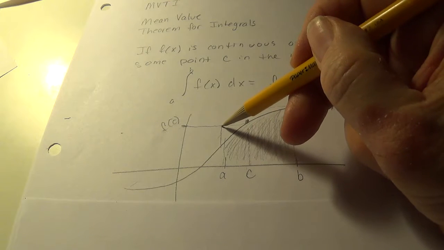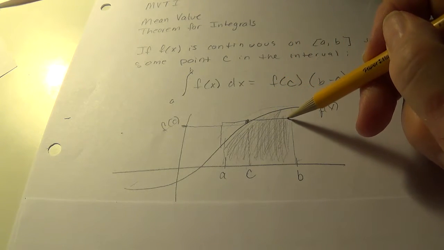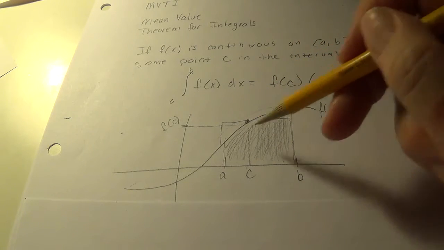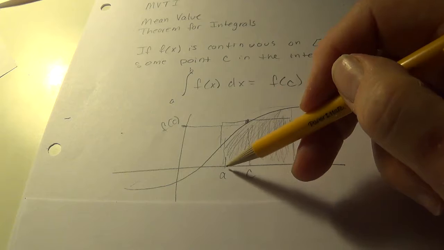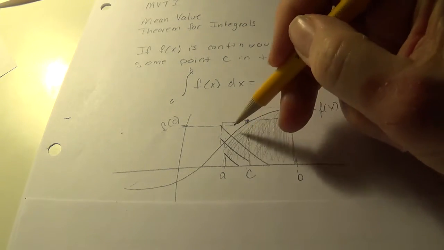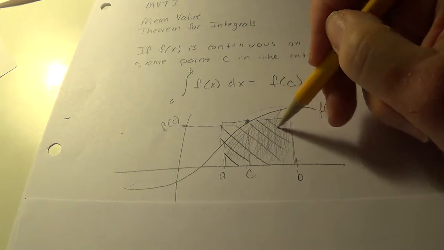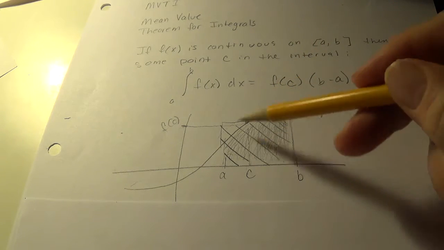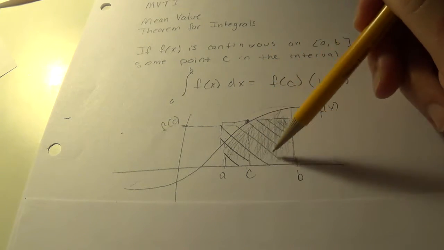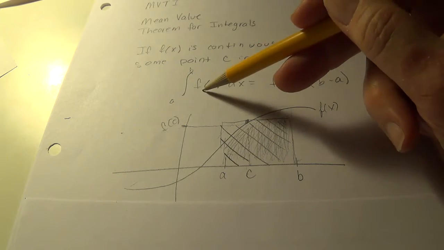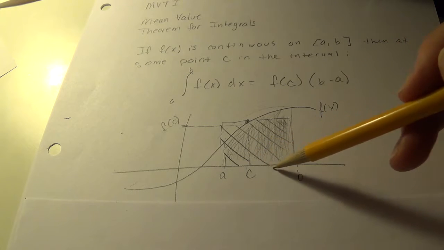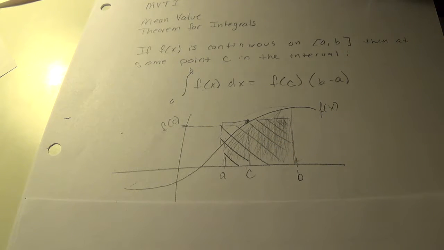Do you see that if I have this height, f of c, times this distance, I've got a rectangle. And the area of that rectangle will equal the area of the shaded part. So the striped rectangle will equal the area that I shaded originally between the function and the x-axis between a and b.